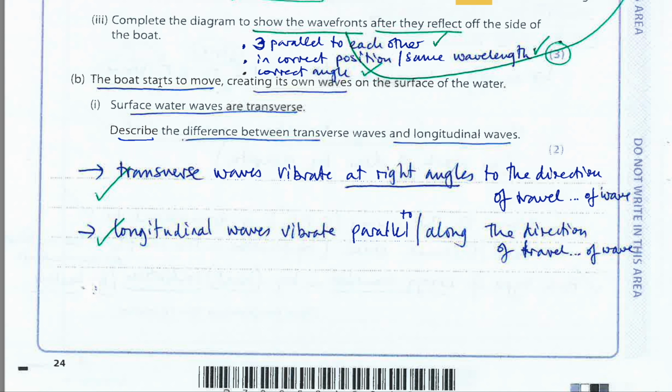They then say the boat starts to move, creating its own waves on the surface of the water. So surface waters or water waves are transverse. They want you to describe the difference between transverse and longitudinal. And because this is a mock exam, I actually put together questions from 2 different papers, and therefore some of the concepts are repeated. So we've already done the question, I think, on this before.